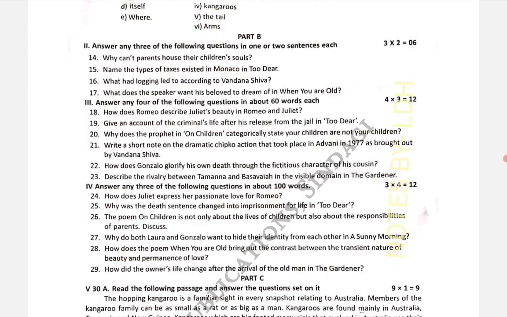The second question: give an account of the criminal's life after he is released from the jail in Two Dear. Wow, very nice. Okay, so this is the last section of Two Dear. How he led his life, a very peaceful life, and enjoying life.